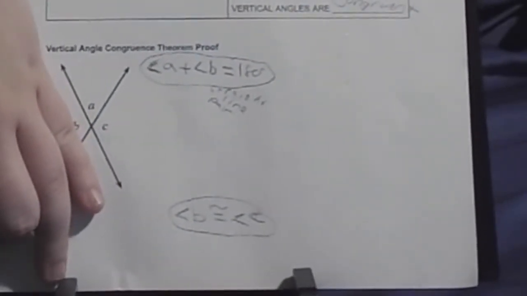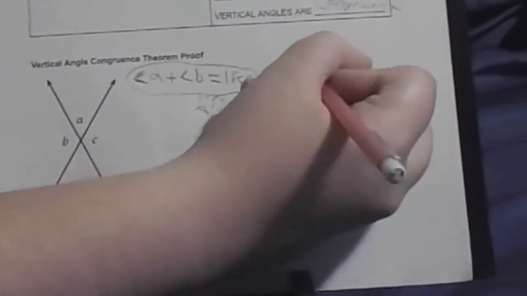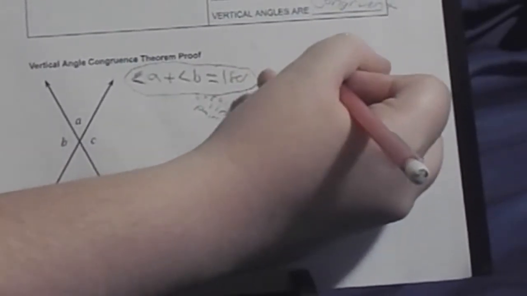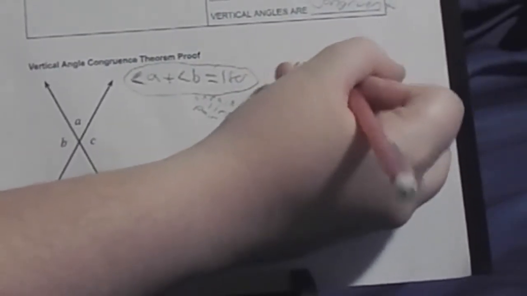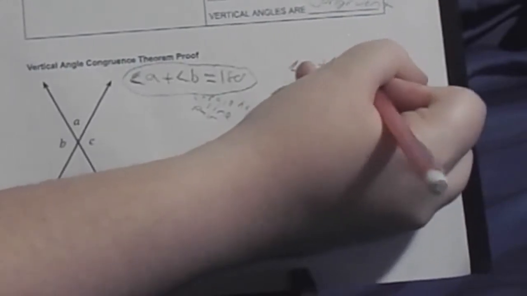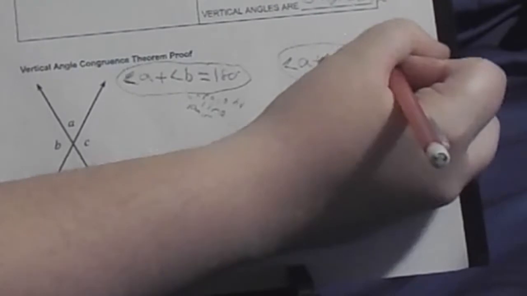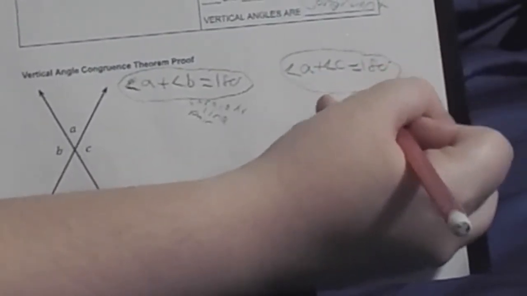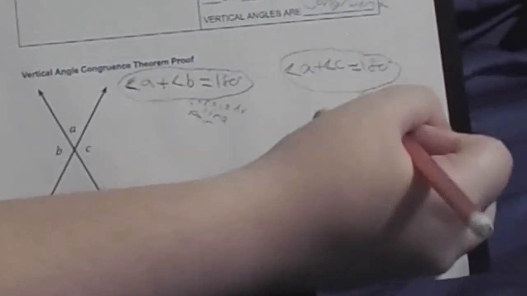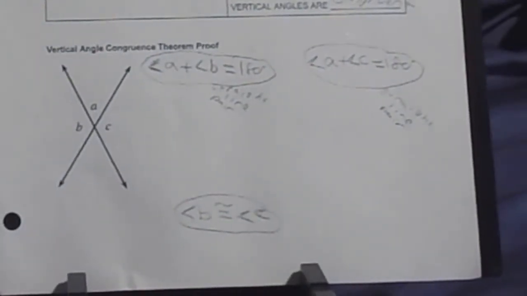Well, in the same way, if you look at it this way, angle A and angle C also make a straight line. So I could say that angle A plus angle C also add to 180 because they're a straight line pair. Okay?